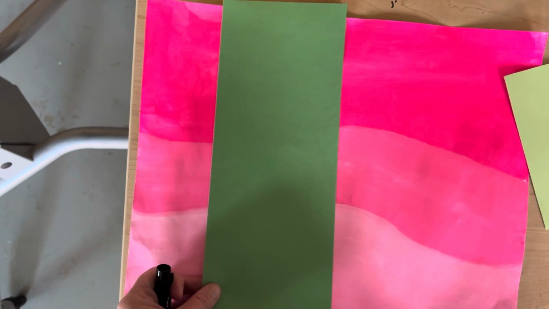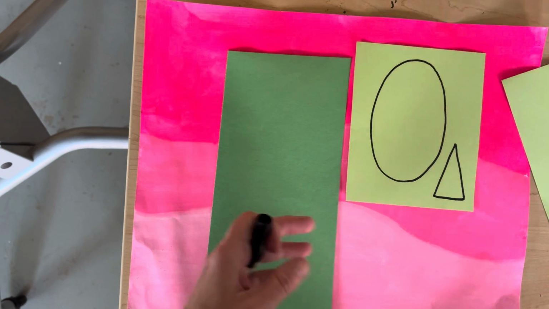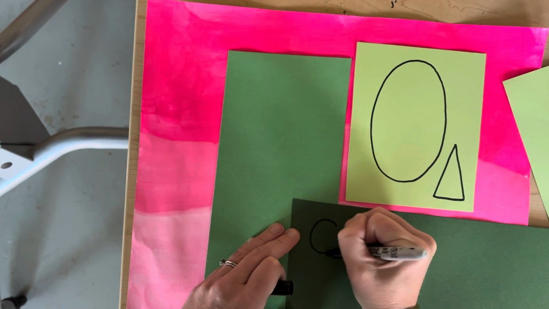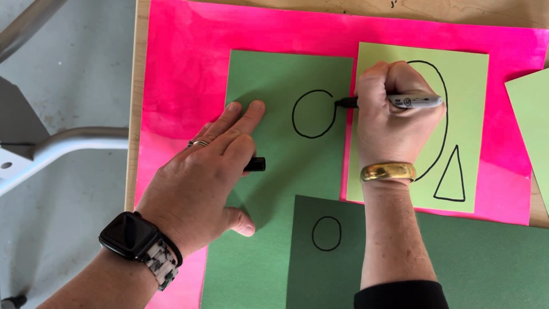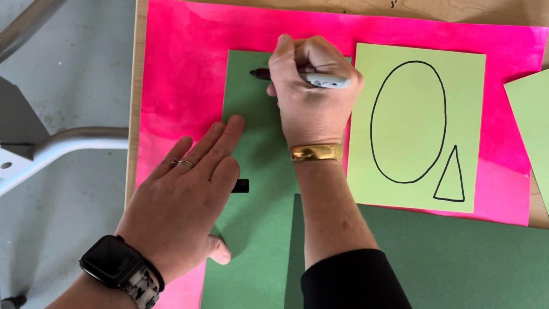And you should use at least maybe 2 or 3 colors of paper. So you can draw small, medium, and big. Small, medium, and big, all on the same papers.